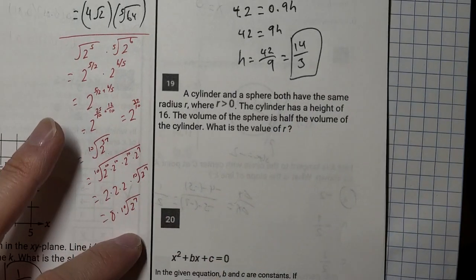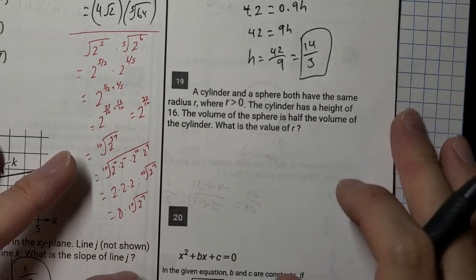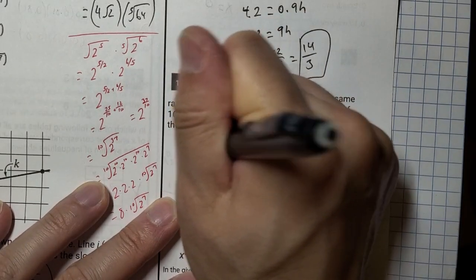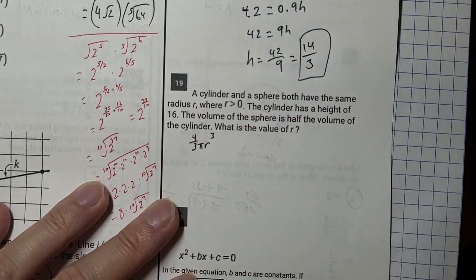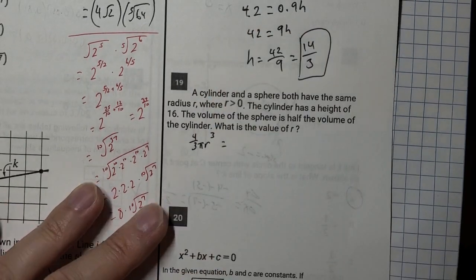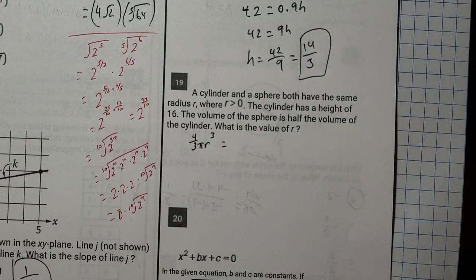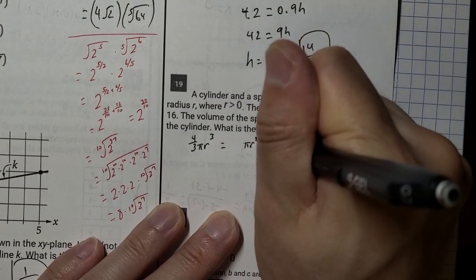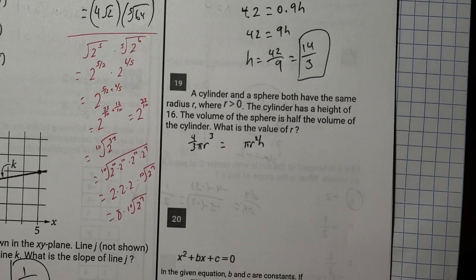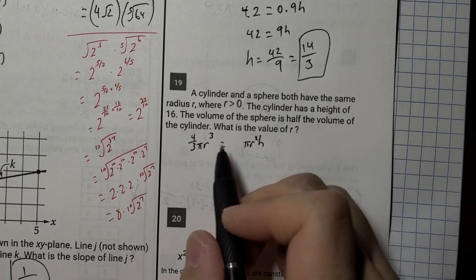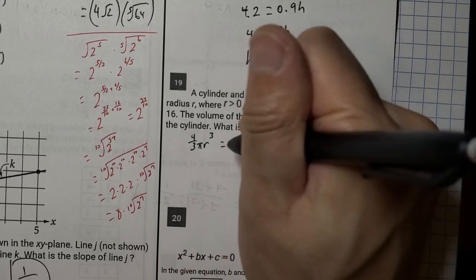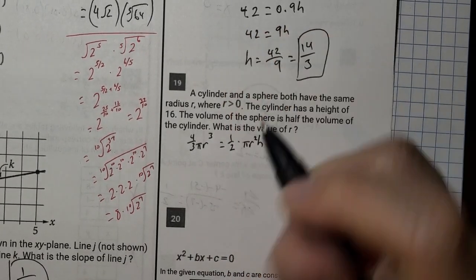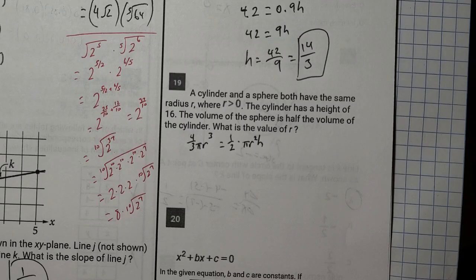Oh, okay. So how do we set this up? So volume of the sphere is four thirds pi r cubed. That's volume of a sphere. Okay. Volume of the cylinder is pi r squared h. Okay. And it says that volume of the sphere is half the volume of the cylinder. So it's half times pi r squared h, okay? What's the value of r?